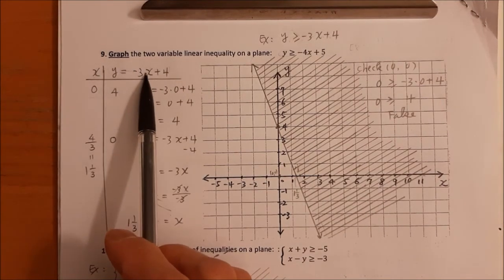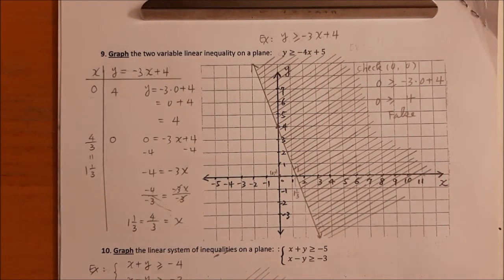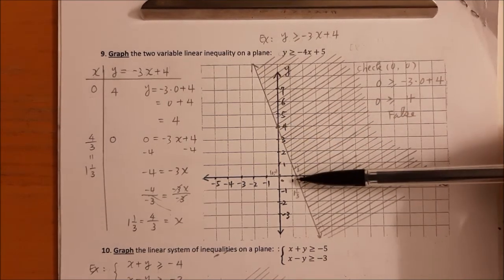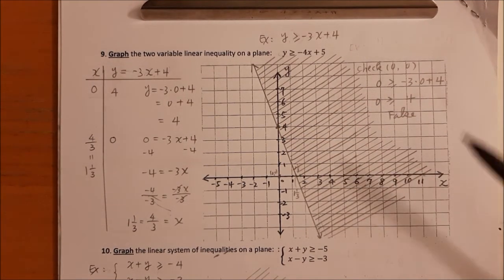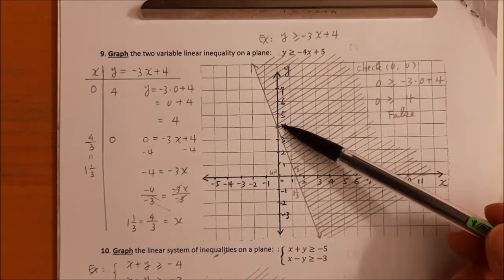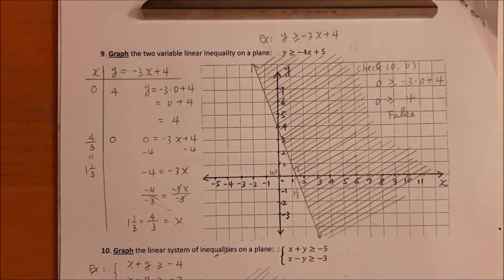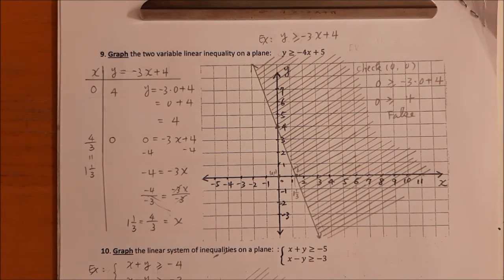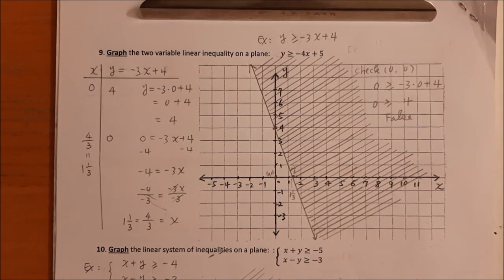So y equals negative 3x plus 4. Because 2 points determine a line, we have to figure out the y-intercept. The line intersects with the y-axis, we call that the y-intercept. The line intersects with the x-axis, we call that the x-intercept. And we need to find the 2 points first. So how do we find the 2 points?